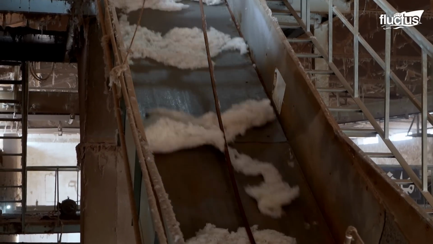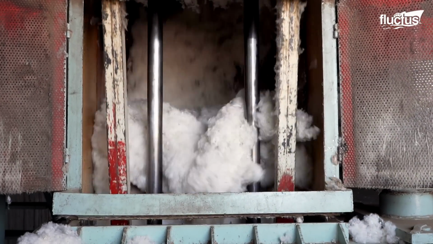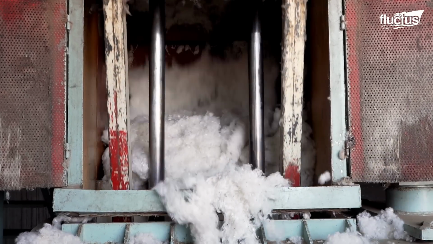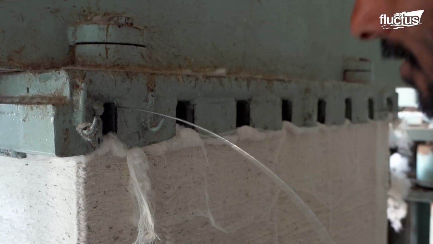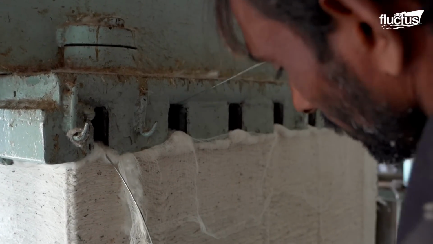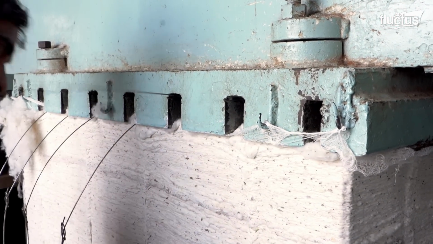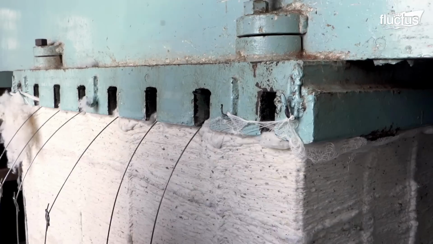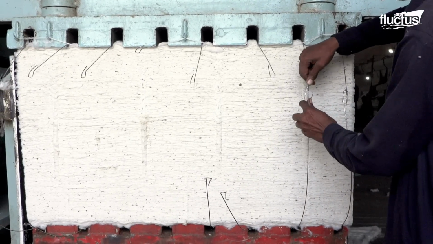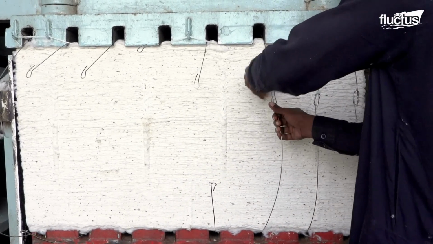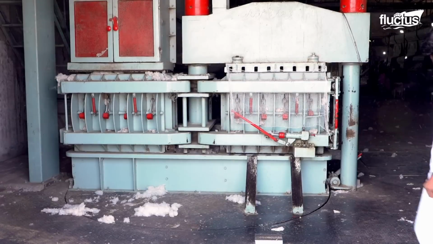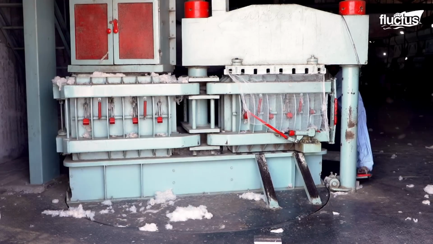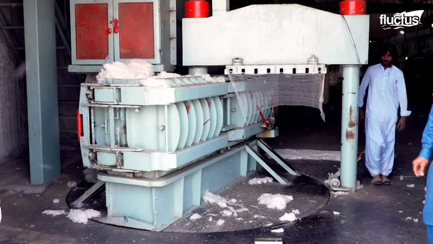Once the clumps of cotton are improved and cleaned, they are sent through a gin stand machine. A gin stand uses the teeth of rotating saws to pull the cotton fibers through closely spaced ribs.